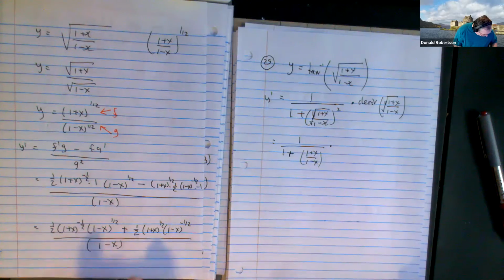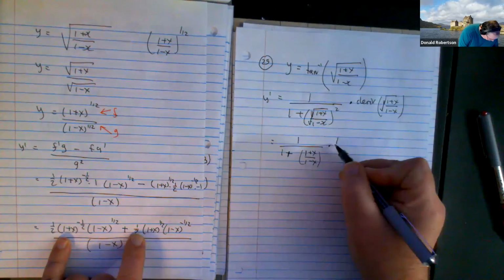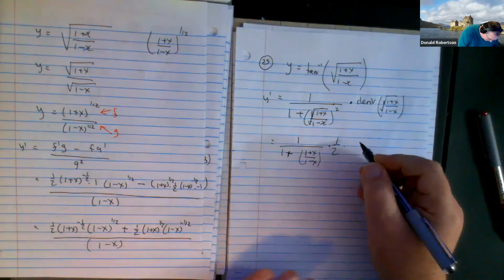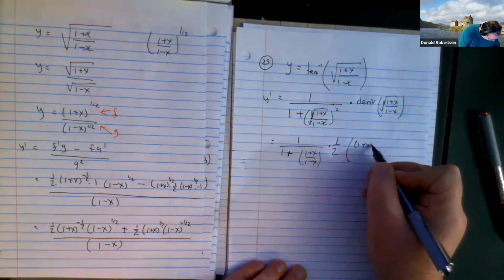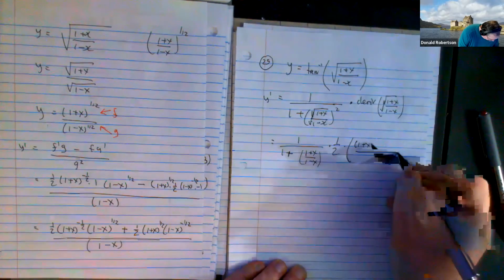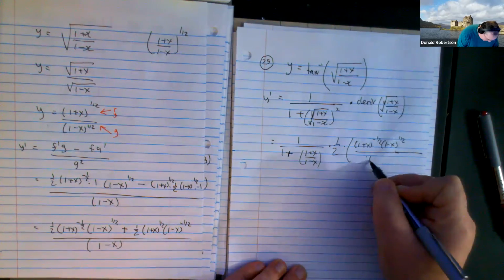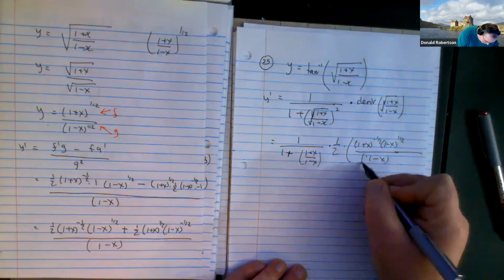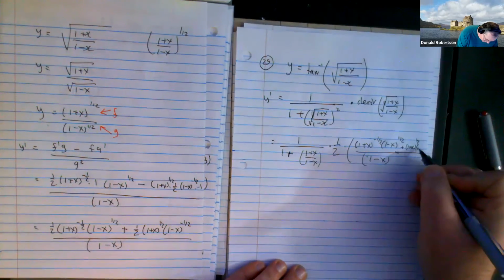That's this thing here. The only thing I can pull out is a half. And now I'm left with a 1 plus x to the negative a half, a 1 take away x to the 1 half, this fella, and I have a 1 plus x to the half and a 1 minus x to negative a half.